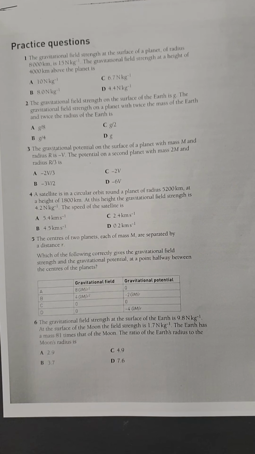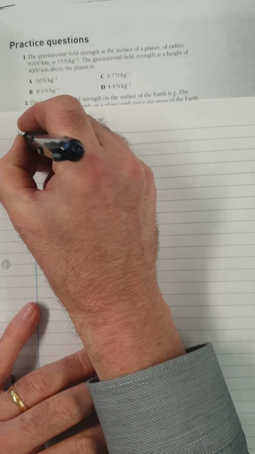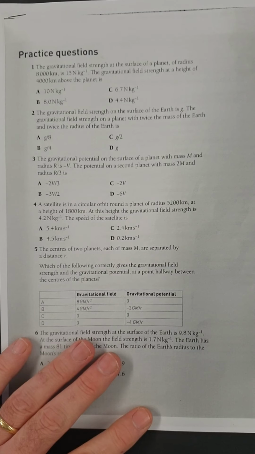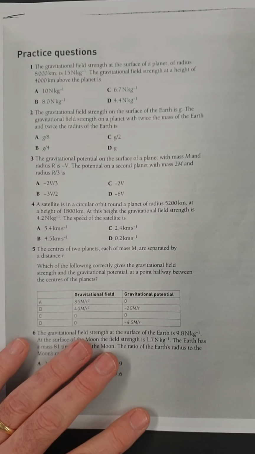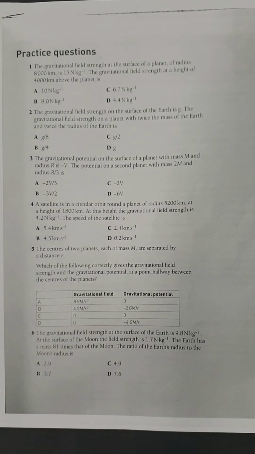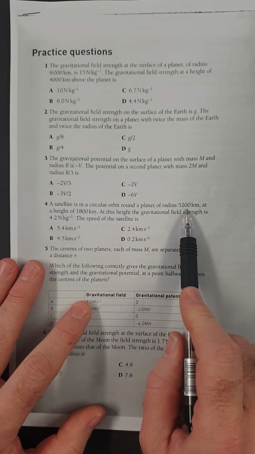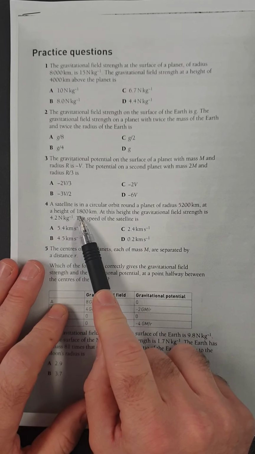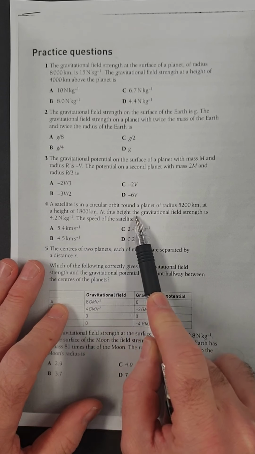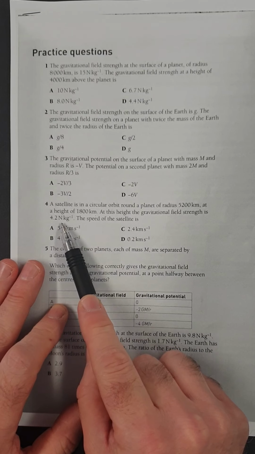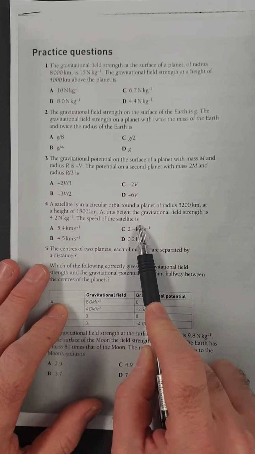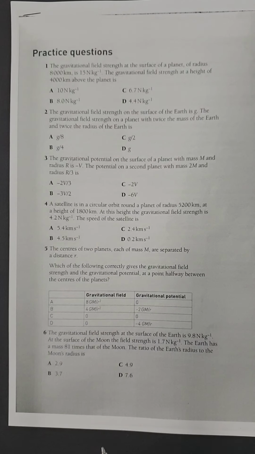So I'm going to start by making sure I've written out everything I've been told. This is question 4 on the gravitational field practice questions. We're told that a satellite is in circular orbit around a planet of radius 5,200 kilometers at a height of 1,800 kilometers. At this height, the gravitational field strength is 4.2 newtons per kilogram. And what's the speed of the satellite?